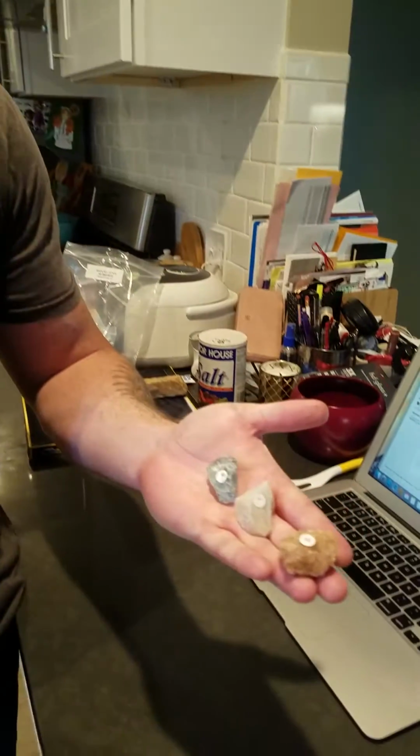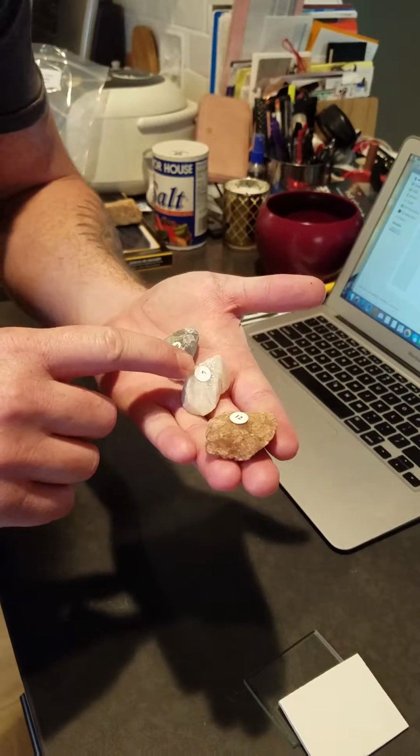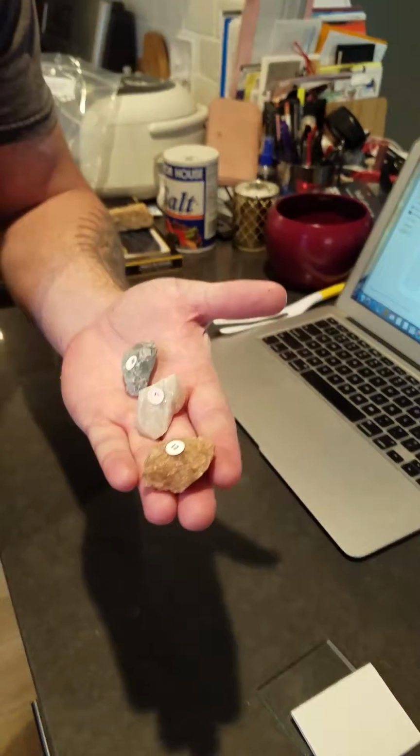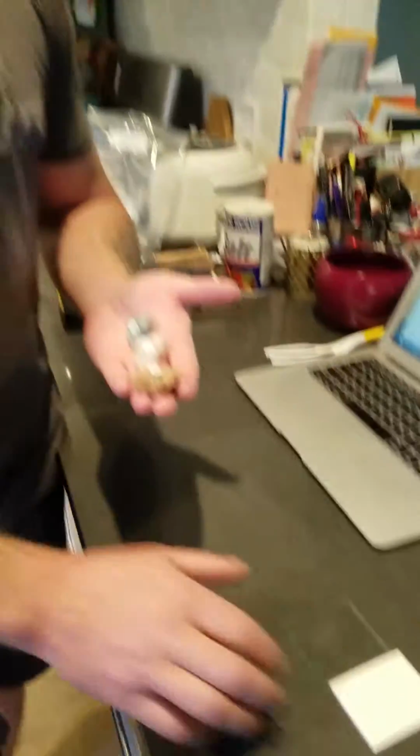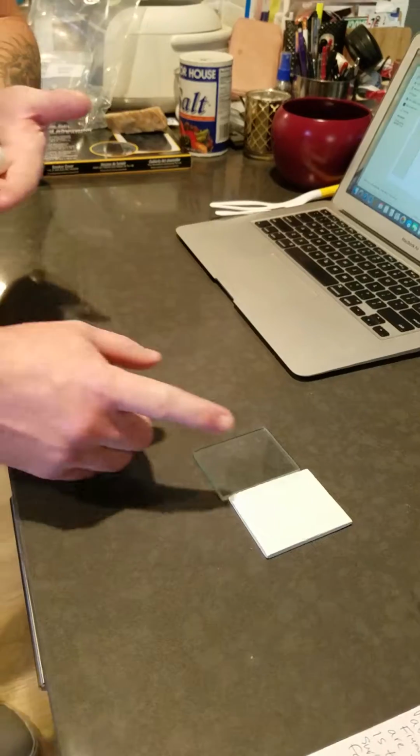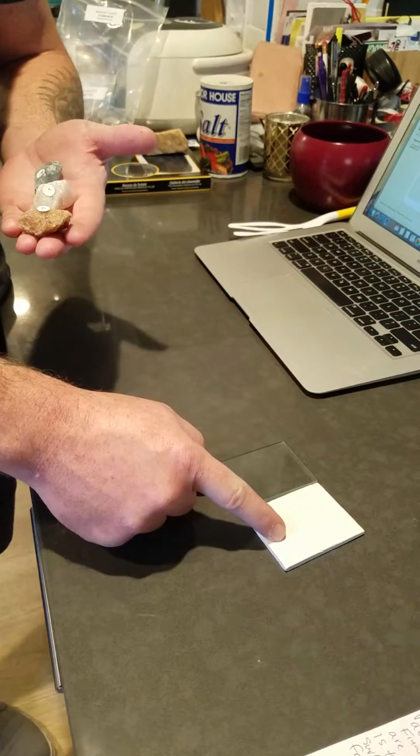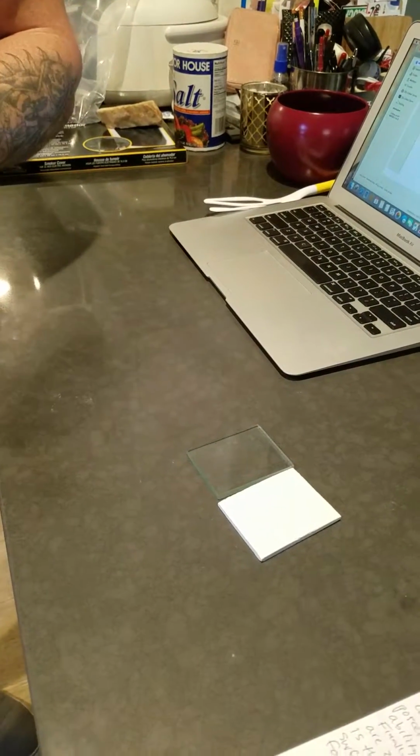Okay, on with the mineral portion of the video. I am set to identify 3 different minerals. Here we have specimen 10, 7, and 12. With these 3, we're going to basically run through the motions. I've got a plate of glass and a plate of unglazed porcelain, and we will perform that. But before performing that, we will perform essentially the color observation.